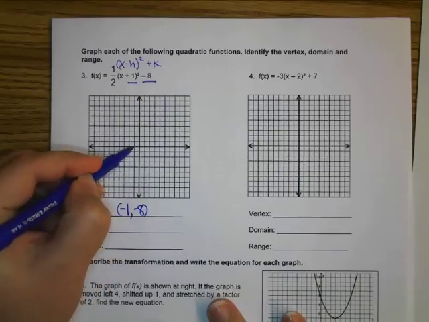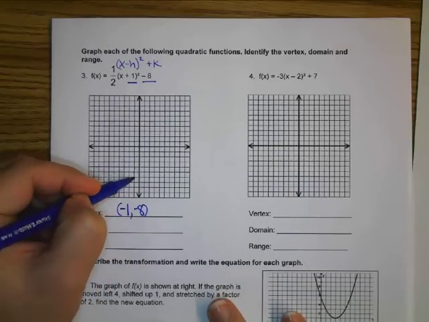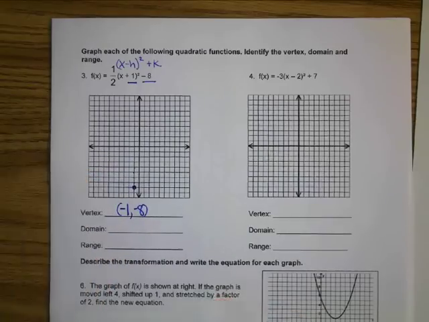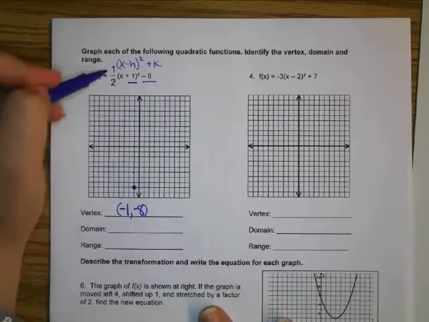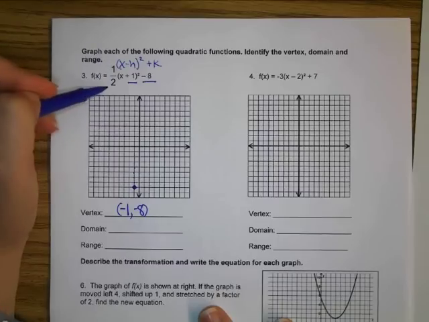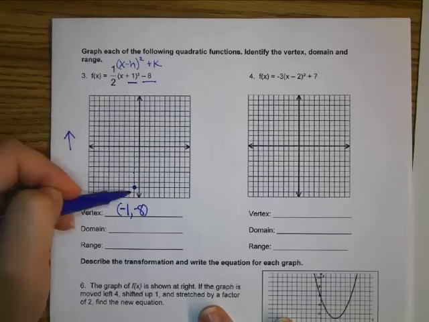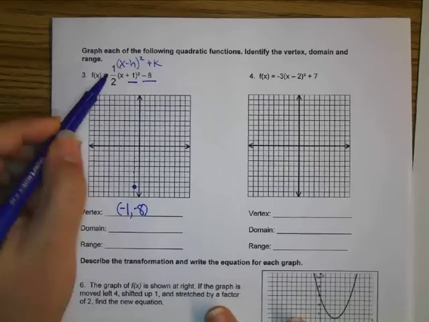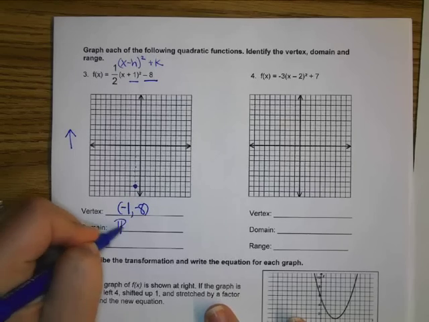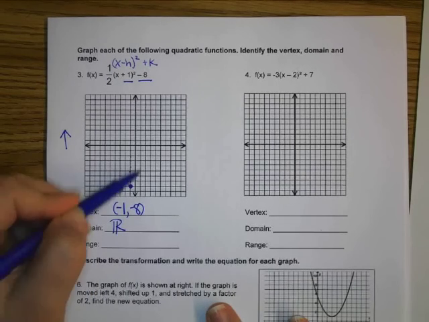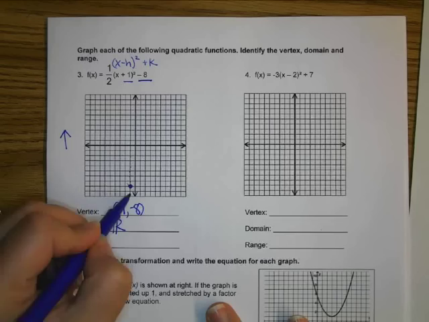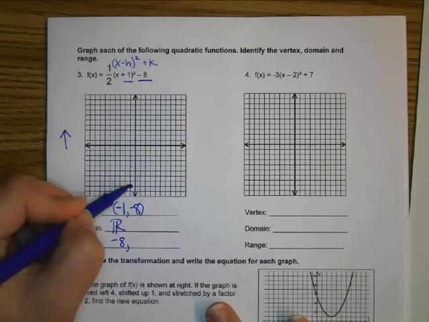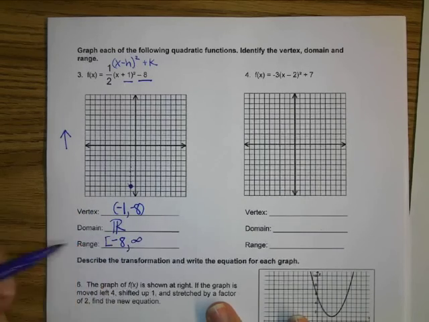So we're going to plot that, negative 1, 1, 2, 3, 4, 5, 6, 7, 8. So that's my vertex. I know the graph opens. I look at my leading coefficient, it opens up. So it's going to look something like this. My domain is all real numbers, because a parabola is always all real numbers. And because I know it opens up, my range starts here at negative 8 and goes to infinity.